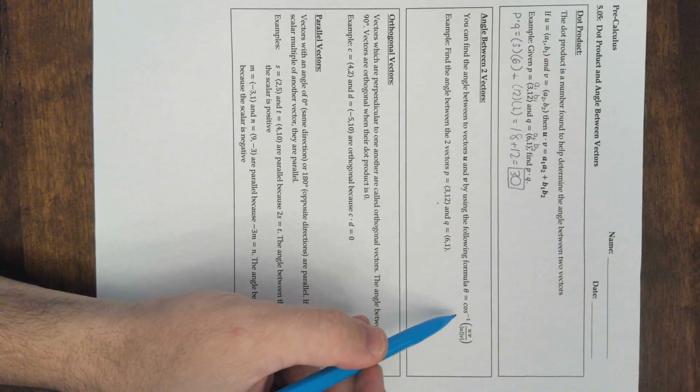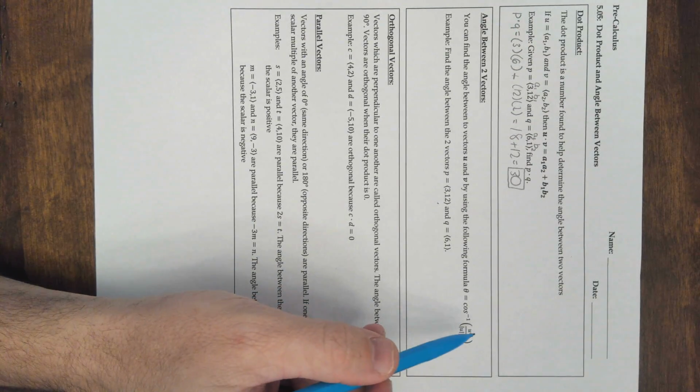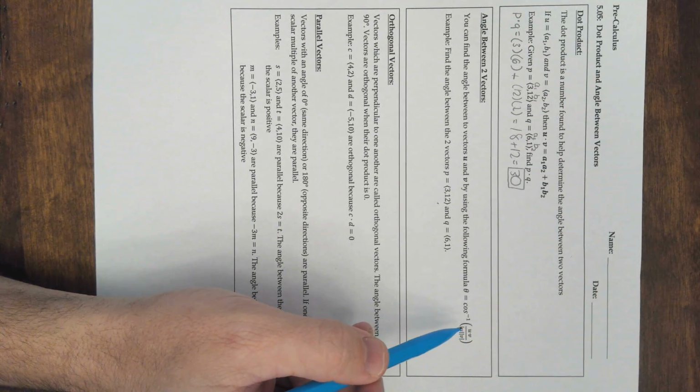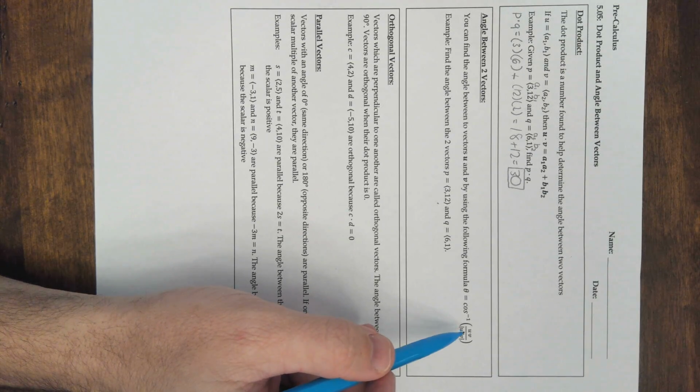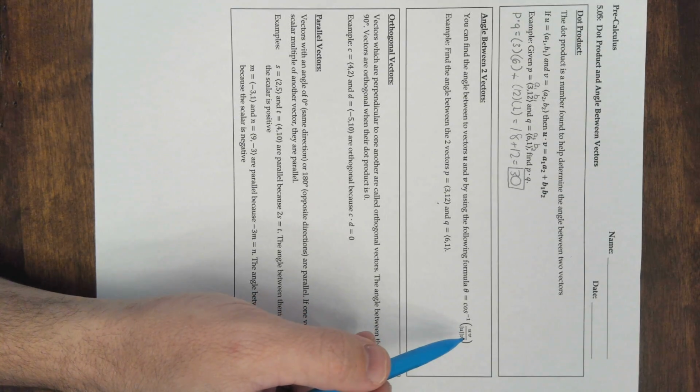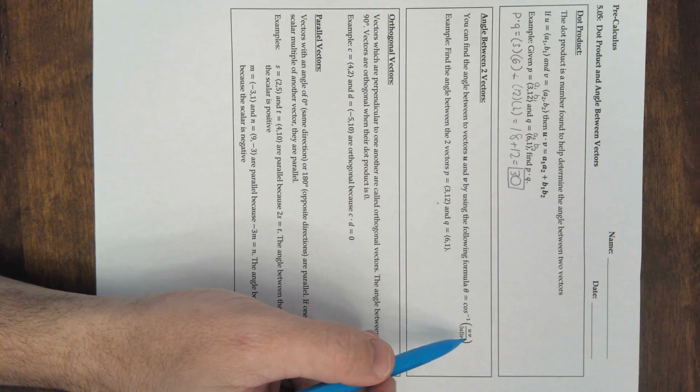So now angle between two vectors. You can find the angle between two vectors, u and v, by using the following formula. Sorry, I misspelled two. Okay, now this formula, very important. It is on your formula sheet on the back of your calendar. So you will have access to this come the quiz on Thursday.